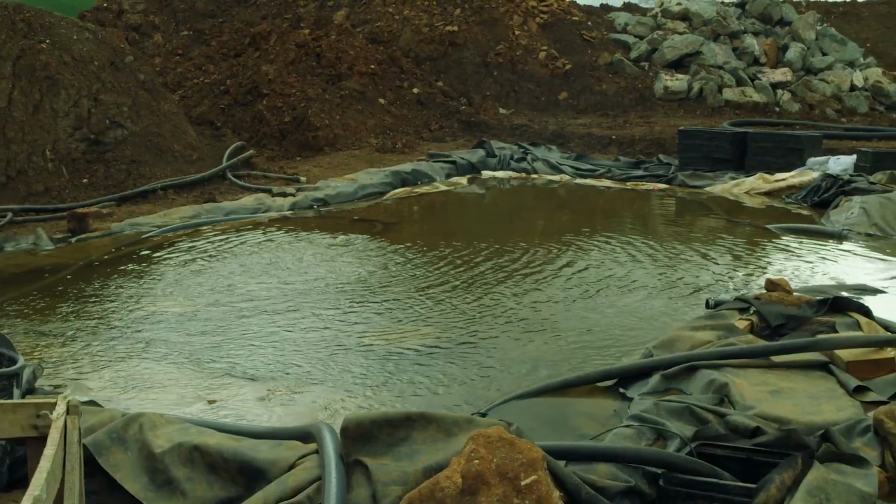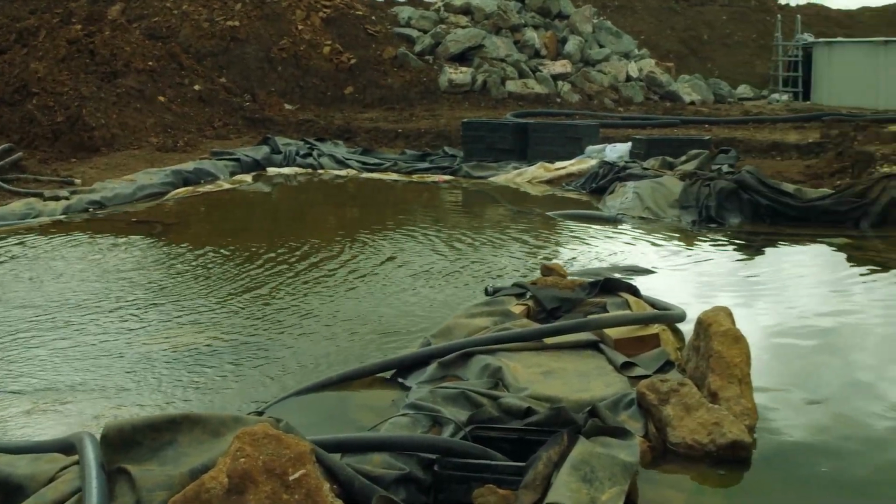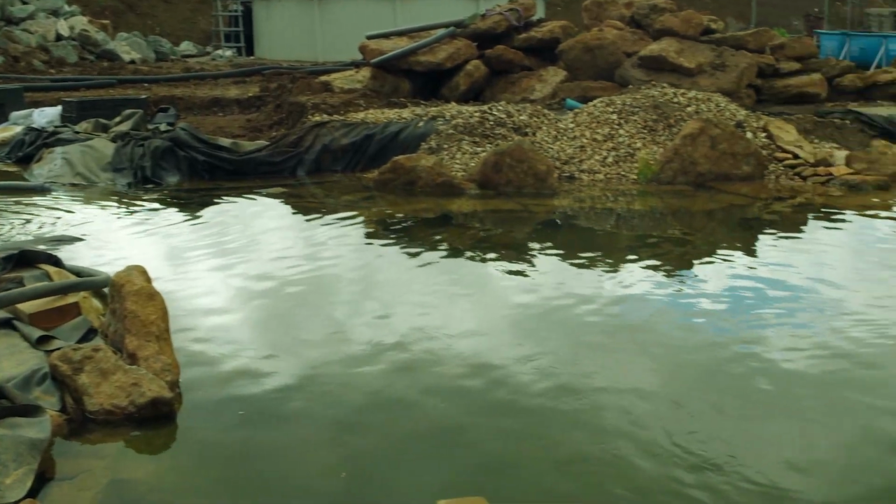So rainwater is washing particles into the water. Dirty water can make the pond look unappealing. You can't see the fish, and also it can actually reduce oxygen levels in the pond.